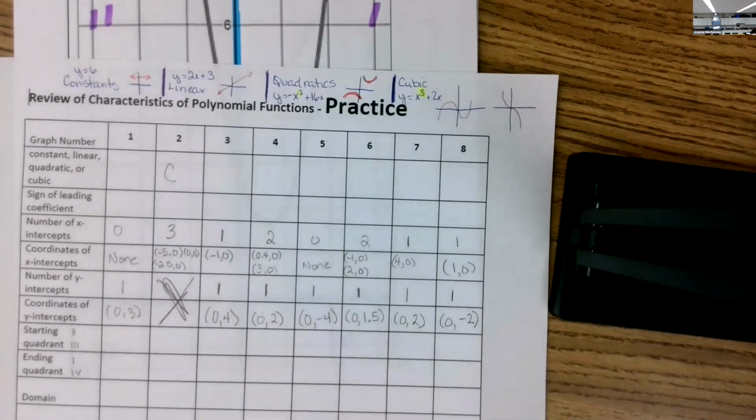Those are the only choices. So look, even if you're completely guessing, your probability of guessing correctly is 0.5 as opposed to 0.25.